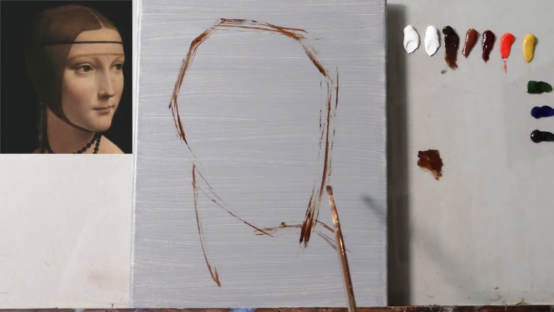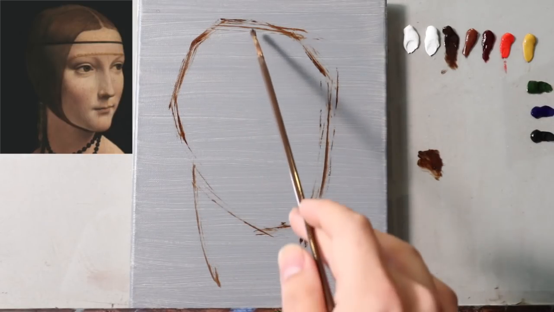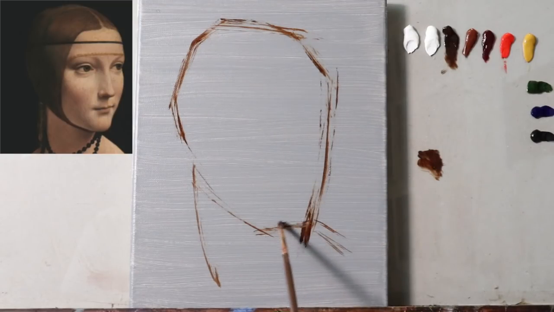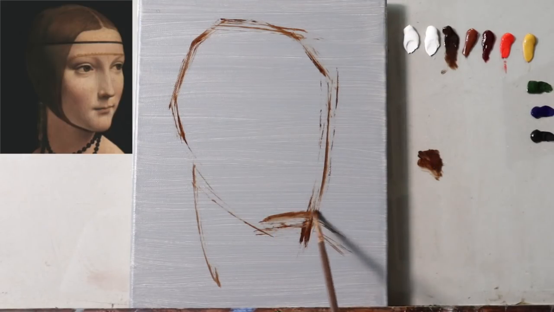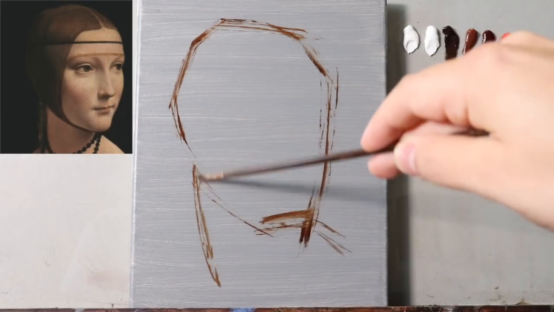Now this is an 8 by 10 inch cotton canvas. It's not a fairly large canvas, so I want the head to take up most of the space. So I think that we're doing all right here. It's probably a little bit long, so I'm going to move the chin up to about here. Okay. There.